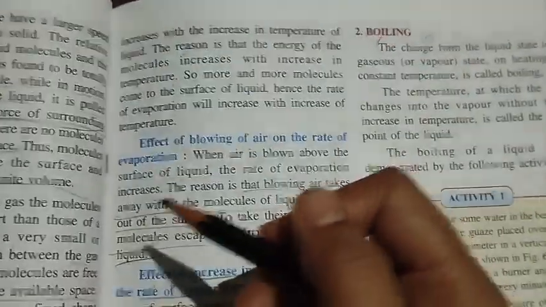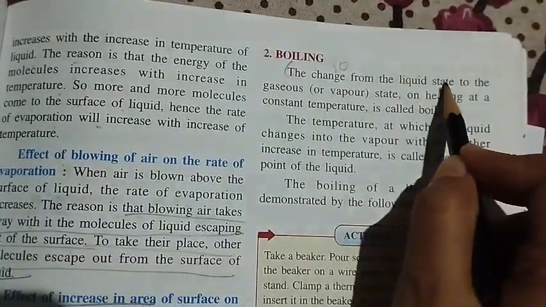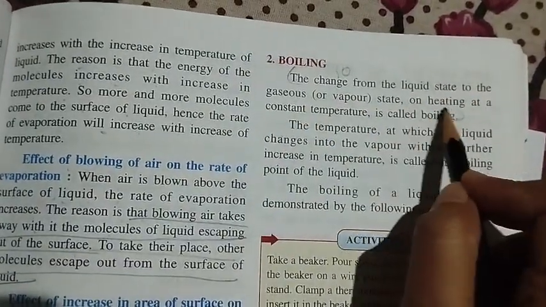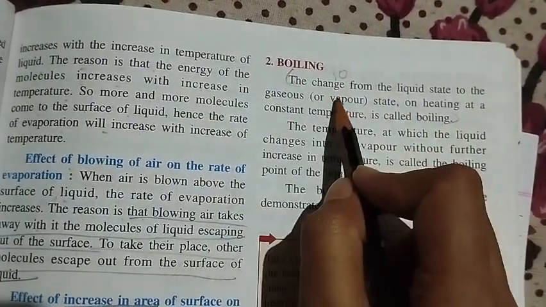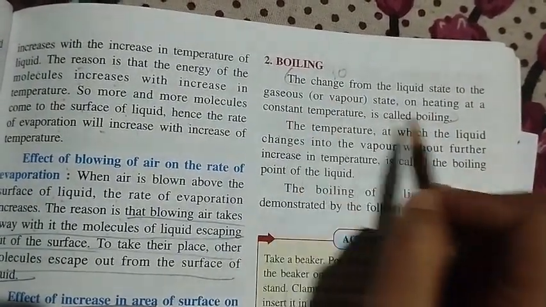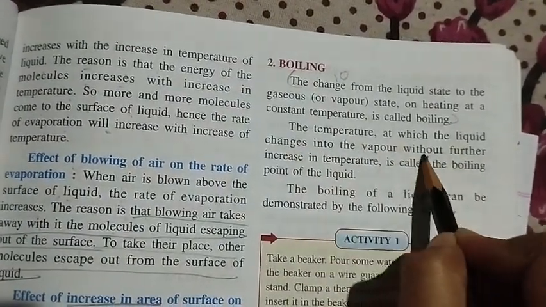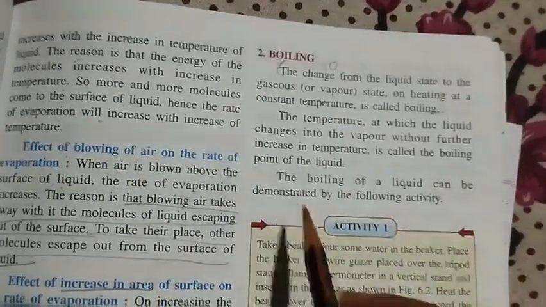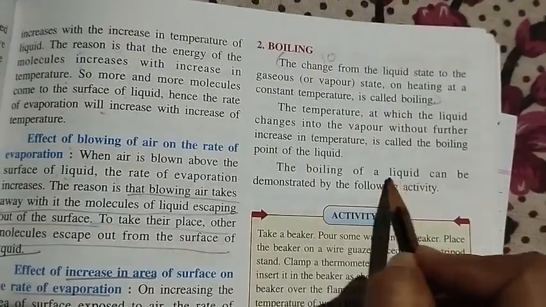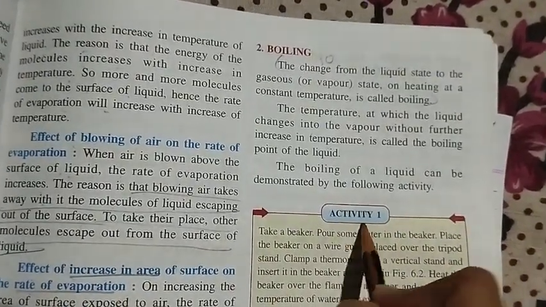So what is boiling? Difference between evaporation and boiling. So second is boiling. The change from liquid state to the gaseous state on heating at a constant temperature is called boiling. Means boiling occurs at a constant temperature. The temperature at which the liquid changes into vapor without further increase in temperature is called the boiling point of the liquid. The boiling of a liquid can be demonstrated with the following activity. Activity number 1, I will discuss it later.